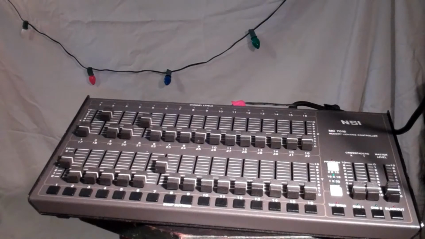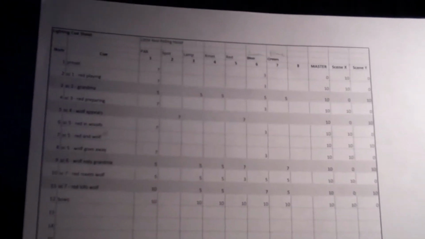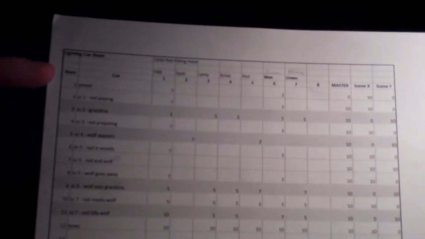Now, how do you keep track of which sliders you have up at any given time for which scenes? Well, you make a grid where you have each of your lights listed, all of your scene numbers, the setting for your master, and the setting for your X crossfader and your Y crossfader.